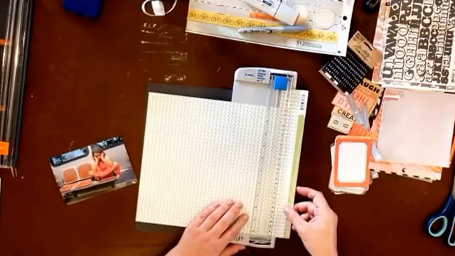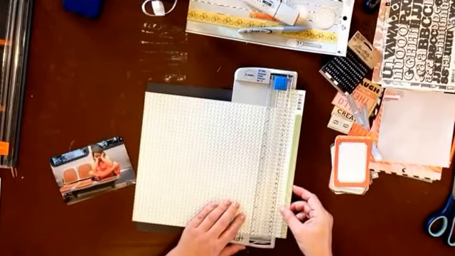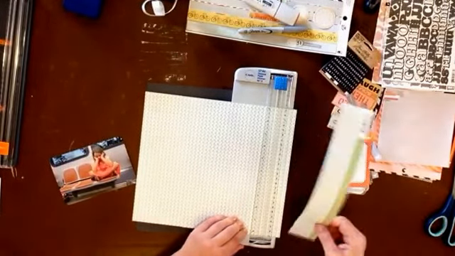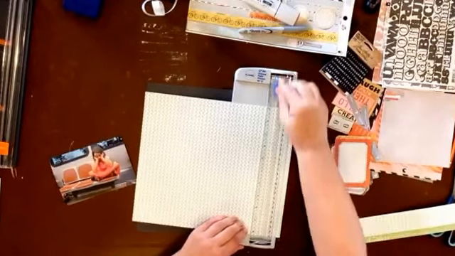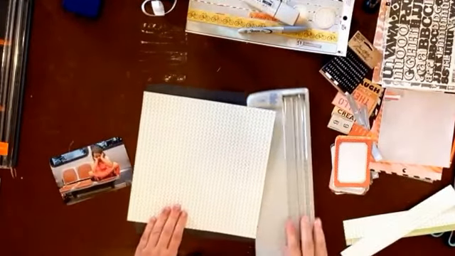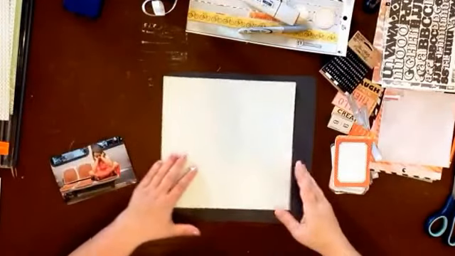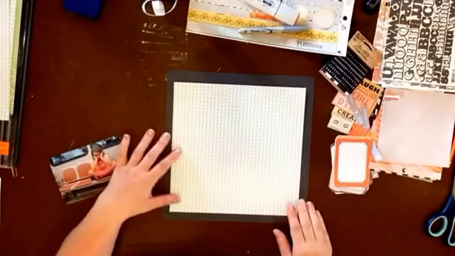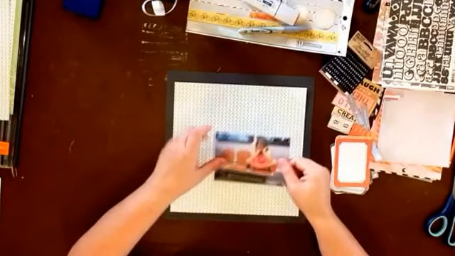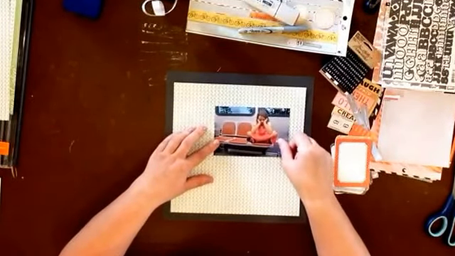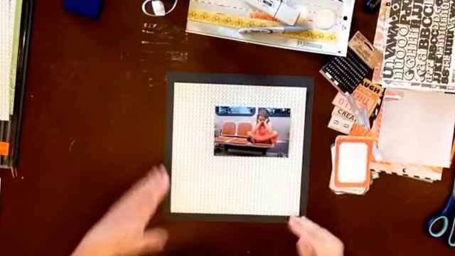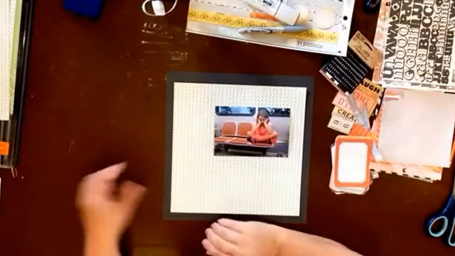So I don't know exactly how much, but I've just lined this up. So this little space is the same amount, so that should be a square. Okay, the square is a little bit smaller than I would normally have, I think I would have left it a little larger, but I'm not going to change it.